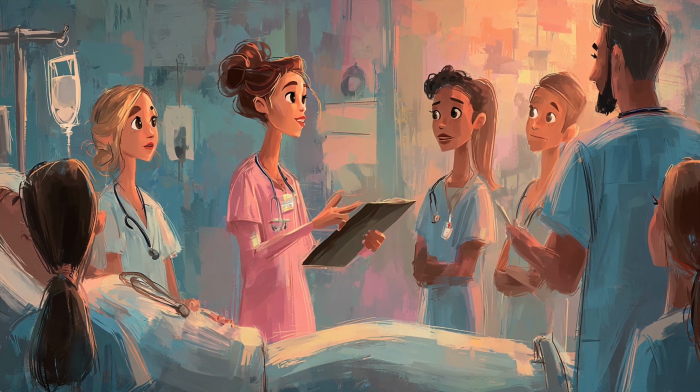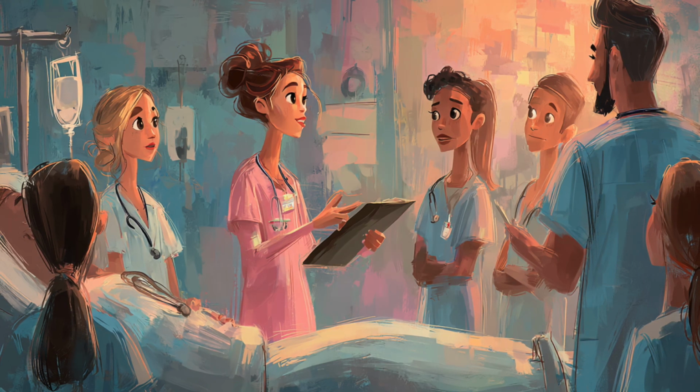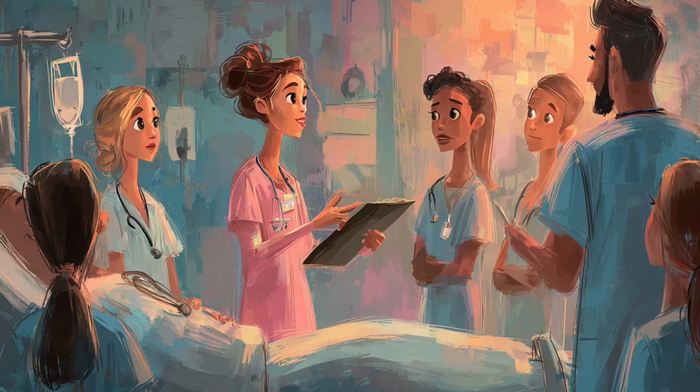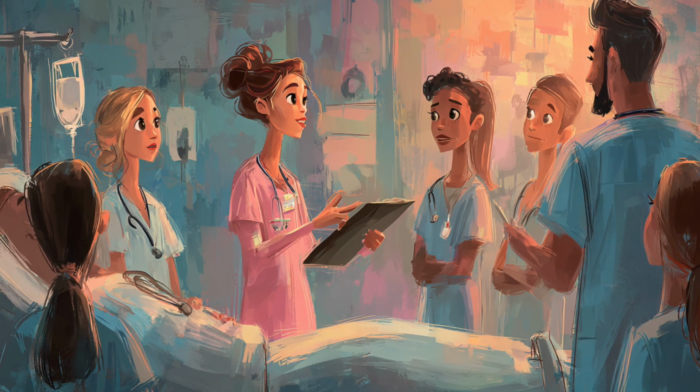Pop test question. Which lab is most important to monitor for kidney function in a patient receiving NSAIDs? A. Creatinine. B. Hemoglobin A1c. C. Troponin. D. Amylase. The correct answer is A. Creatinine helps evaluate kidney function.